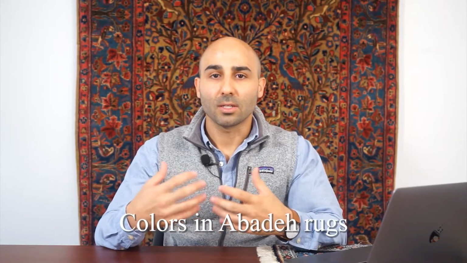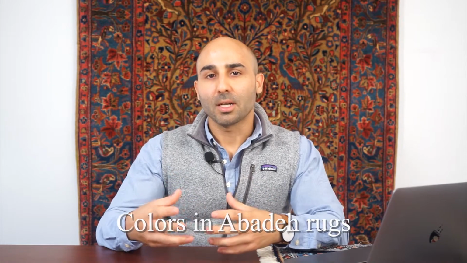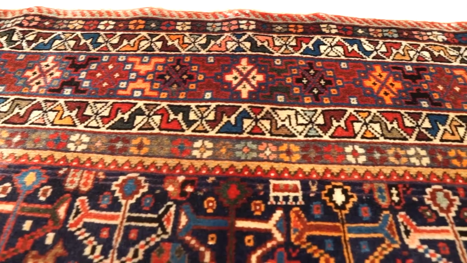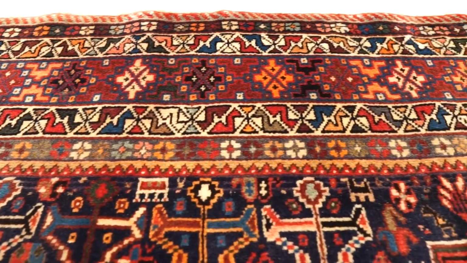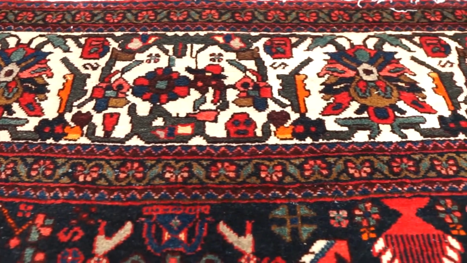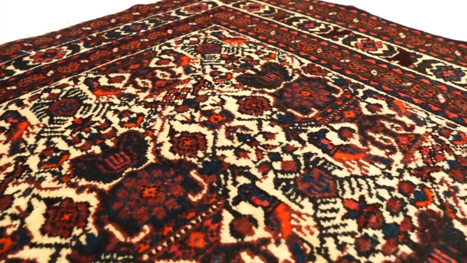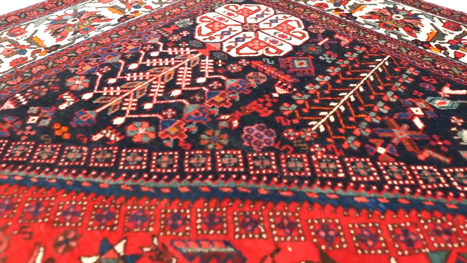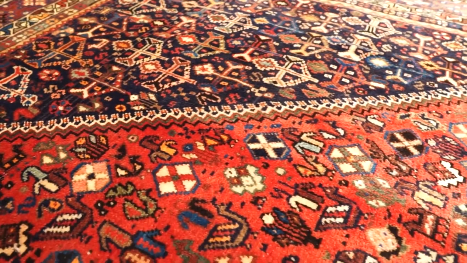And as far as the colors that you'll typically see in Abadeh rugs, you're going to have a lot of dark navy blues, you're going to have dark reds, and then you'll have cream highlights along with yellow, blues, and greens. A lot of different variations will be used for the highlights, but typically for the field colors, you're going to be dealing with a lot more dark navy blue and dark red.